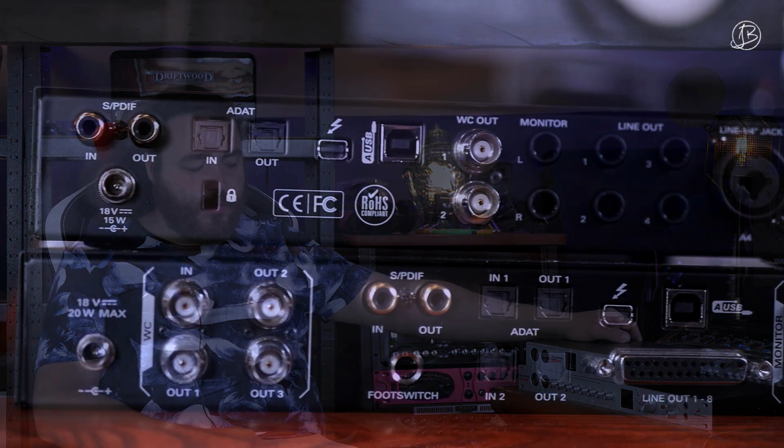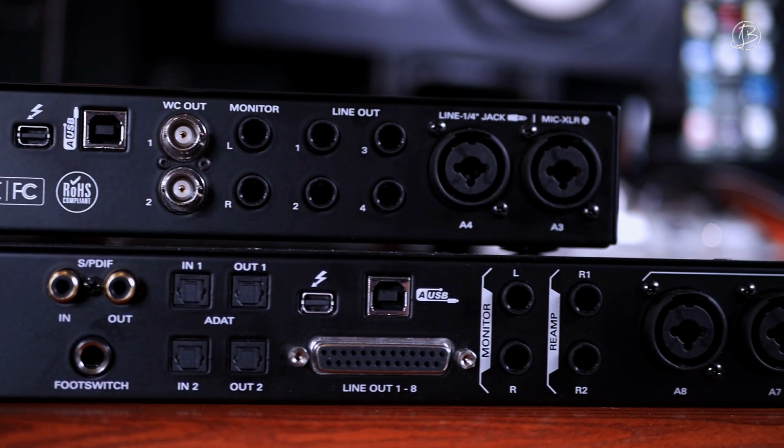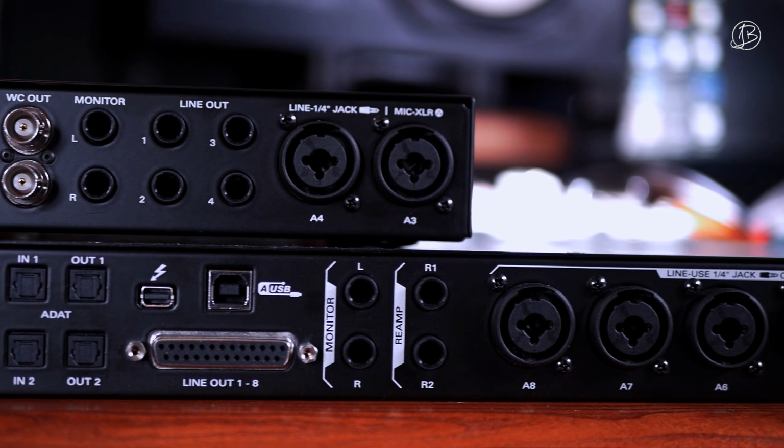For the inputs on the front, you can select between 3 different inputs. You can either have high Z, so you can connect a string instrument like a guitar or a bass, or you can select between mic and line. And for the preamps on the back, you can select between mic or line. On the Discrete 4, you have 4 line outs, 2 monitor outs, ADAT in and out, S/PDIF in and out, and also word clock inputs and outputs.